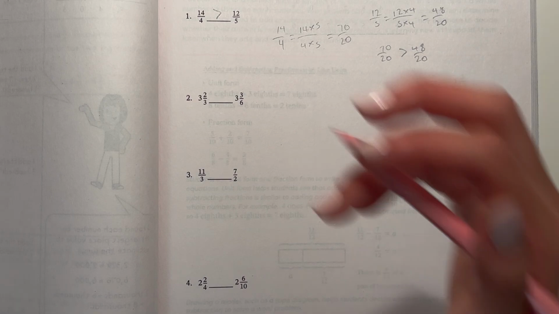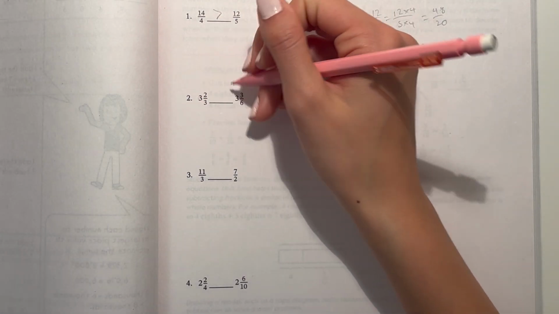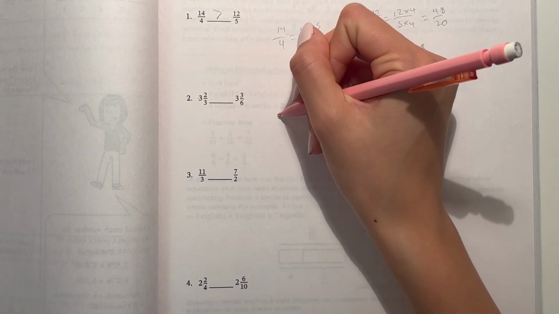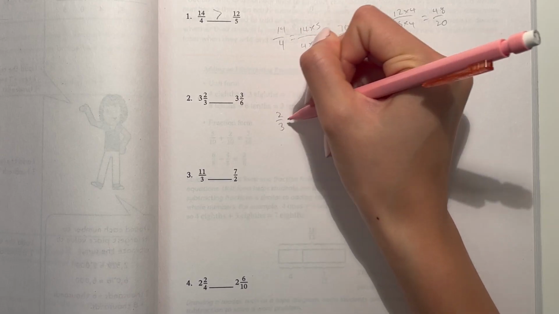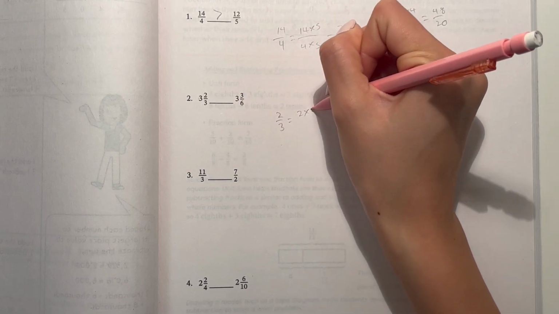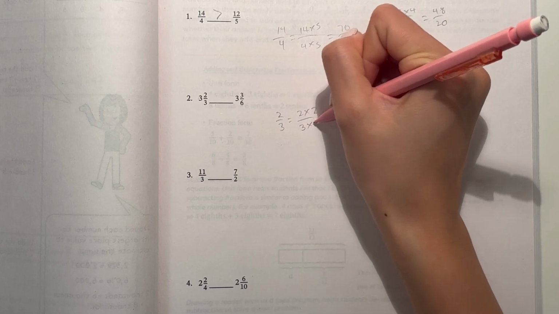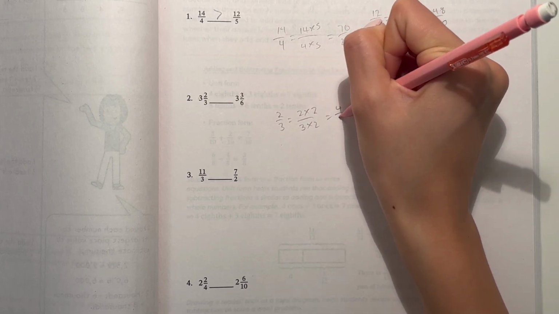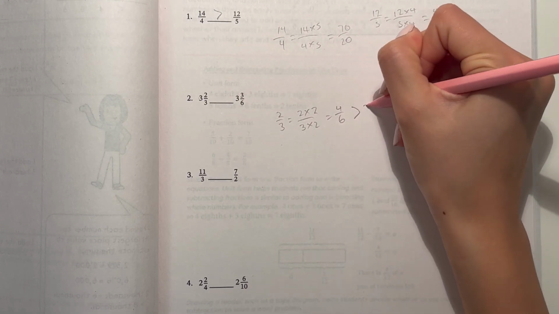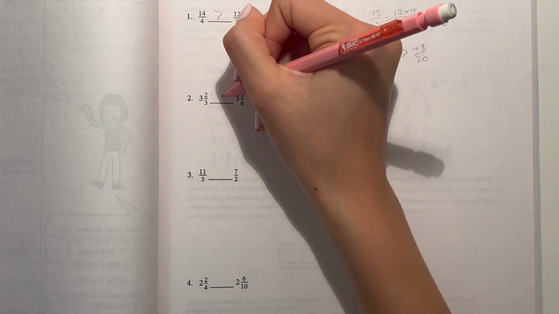And number 2, 2 and 2/3, 3 and 3/6. Well, the whole numbers are the same, so we don't need to worry about that. Let's look at 2/3 and 3/6. 2/3 we can multiply by 2 to get the same denominator. So 4/6, and that's greater than 3/6. So 3 and 2/3 is greater.